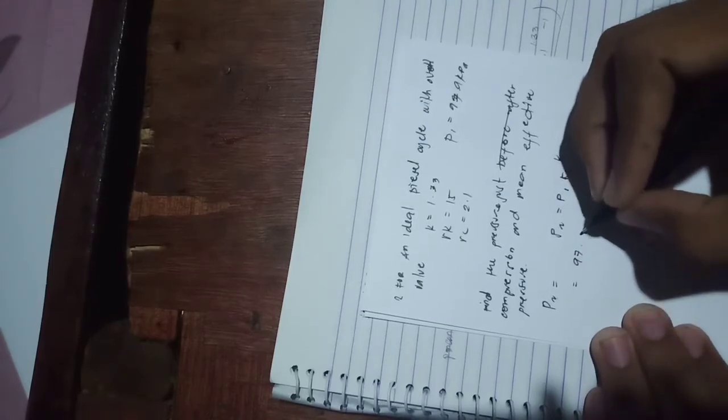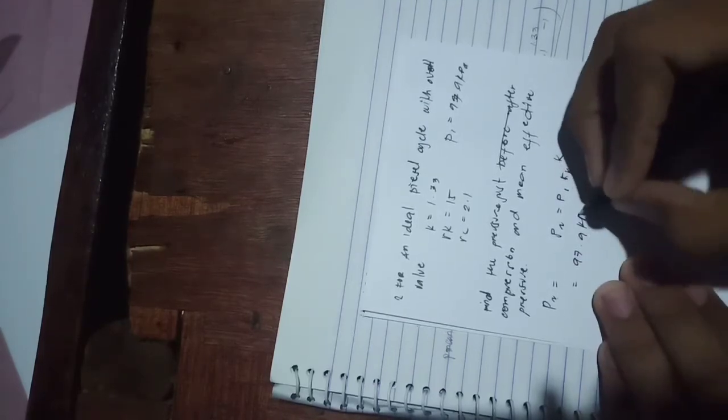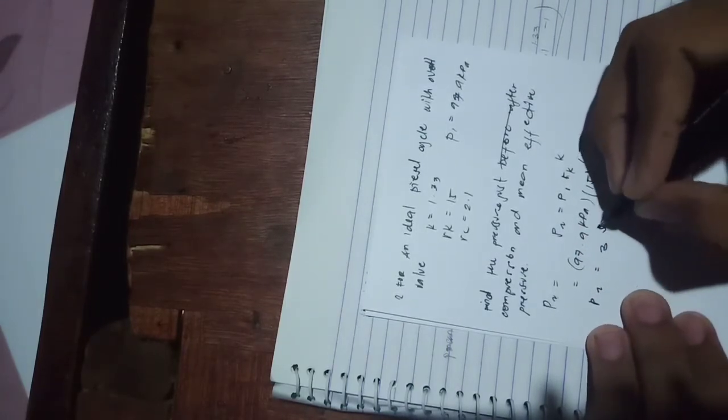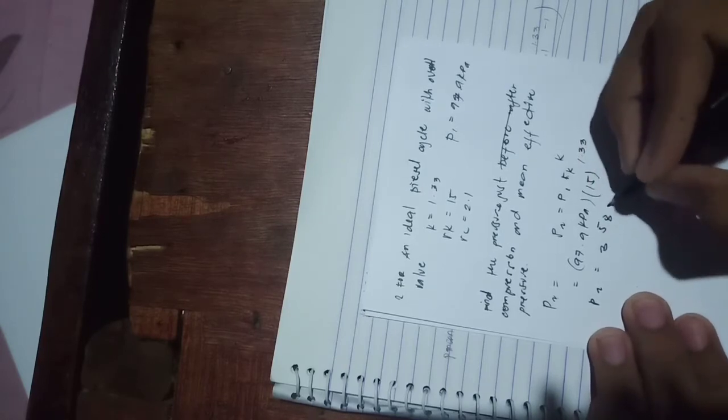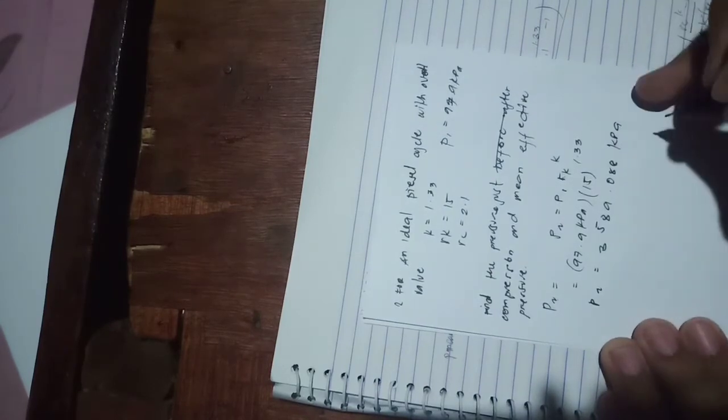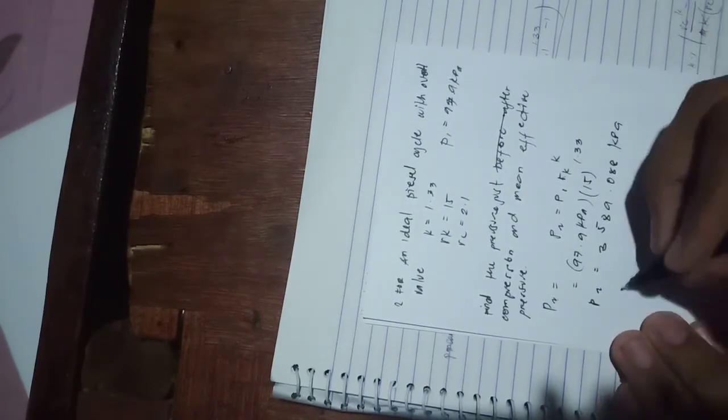P2 is 97.9 kPa multiplied by the RK 15 raised to the K 1.33. So our P2 is equal to 3,589.088 kPa. So this is the pressure after the compression. So let's find the mean effective pressure.